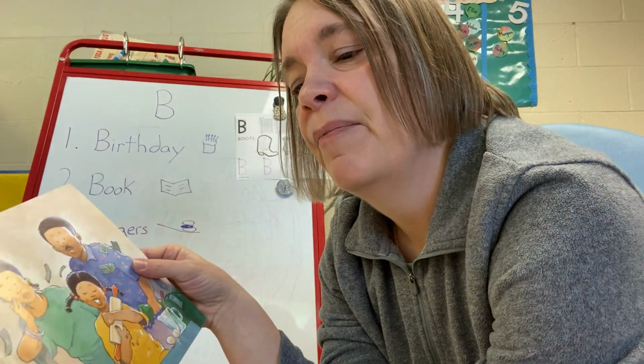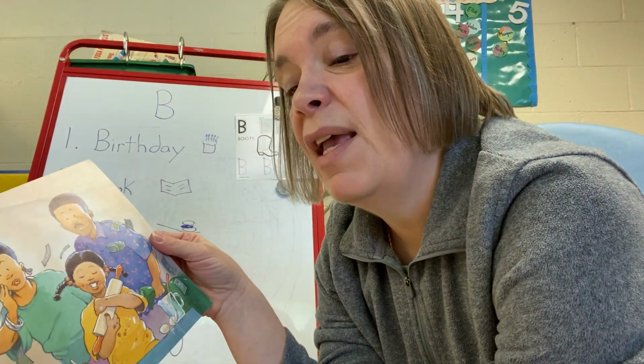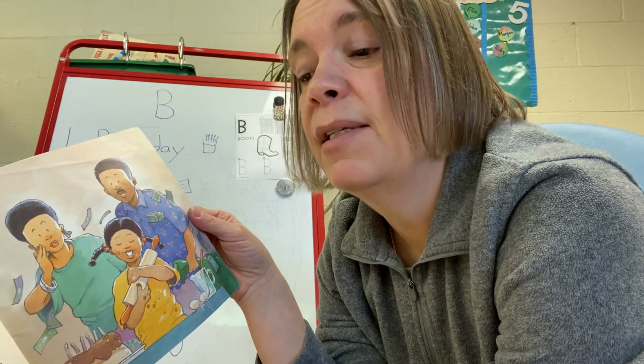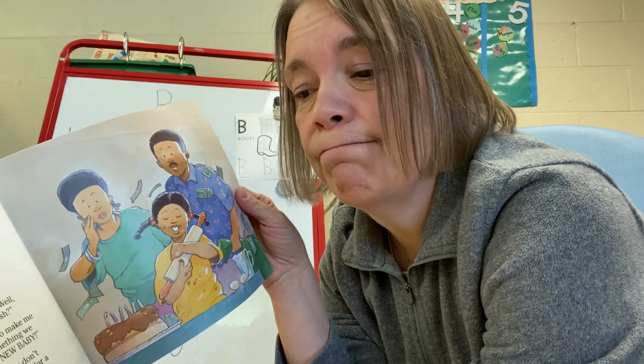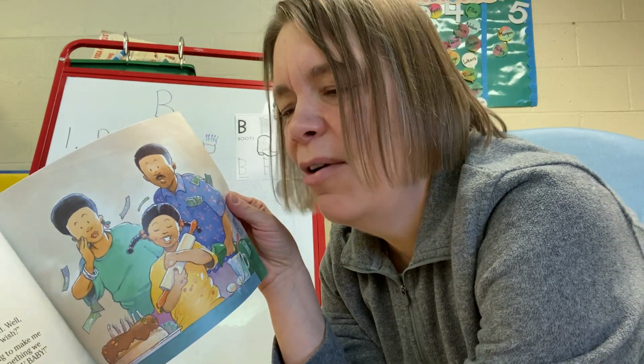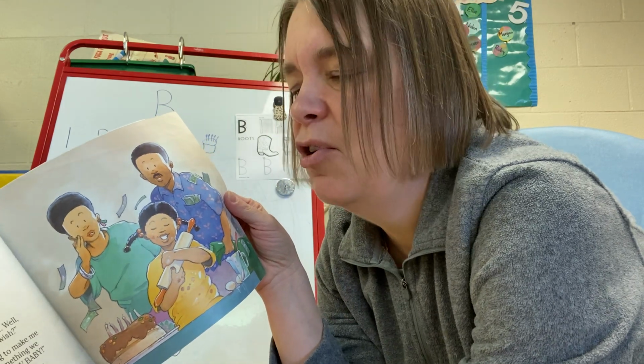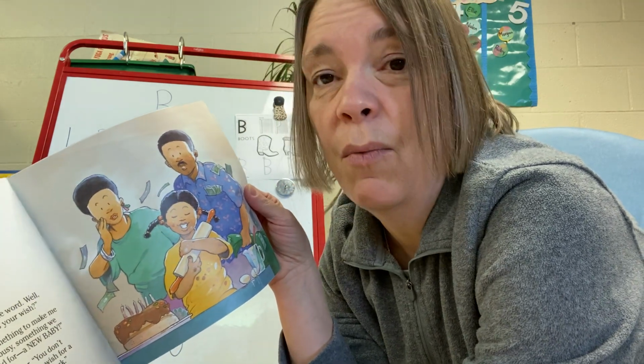"Well," said Olivia, "I wanted something to make me happy, something to keep me busy, something we all said we wanted, so I wished for a new baby." "Now, wait a minute," said her father. "You don't know how these things work. You can't just wish for a new baby. This isn't going to work." "Wait and see," said Olivia. Do you think they'll get a new baby?